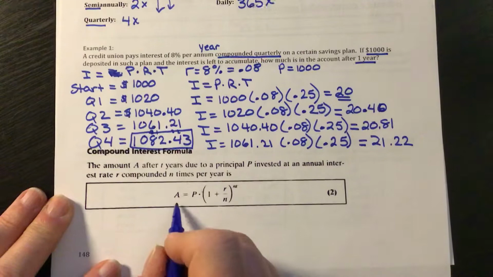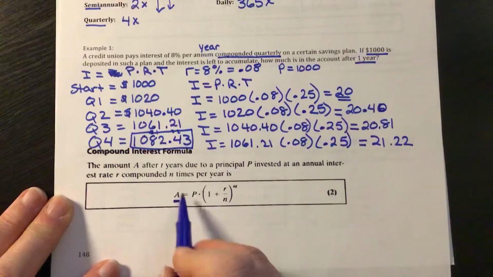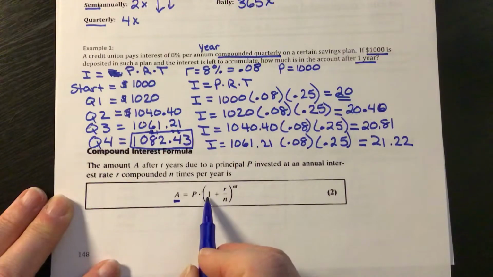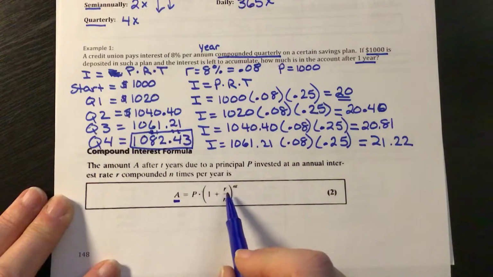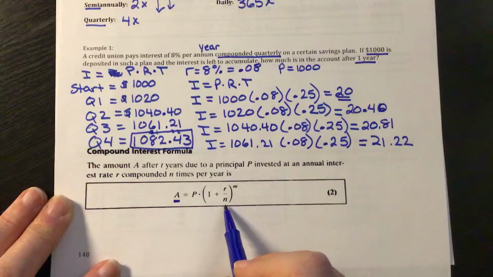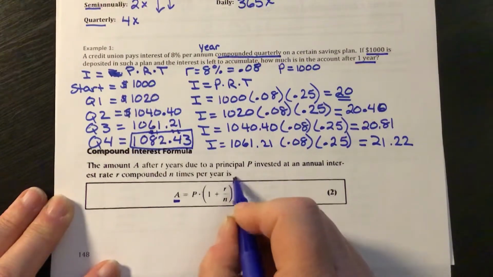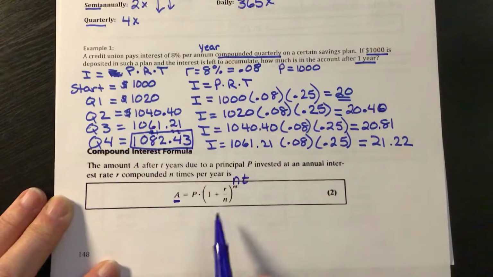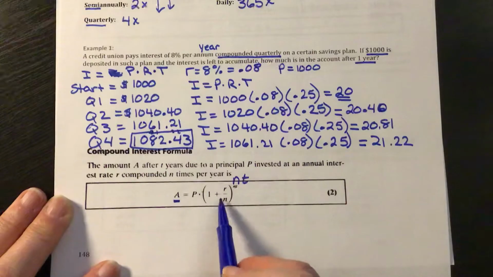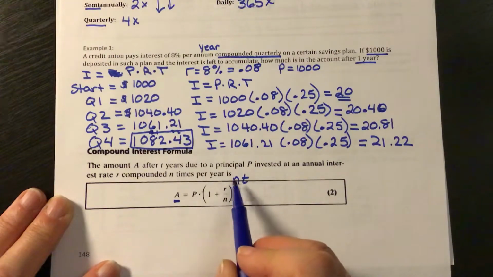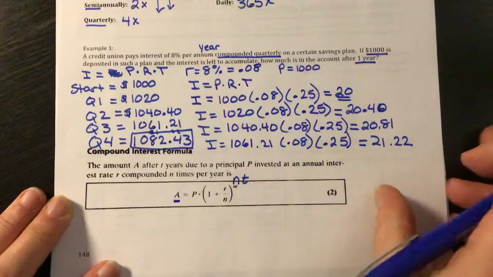So A is the amount in the account, and to find that amount, we're going to start with our principal, and we're going to multiply that by 1 plus the rate divided by the number of times we're going to calculate the interest. And then I'm going to have an exponent here, and my exponent is nt. I'm going to divide by the number of times that it's calculated. So if it's calculated quarterly, I divide that rate by 4, and then it's to the power of 4 times however many years.